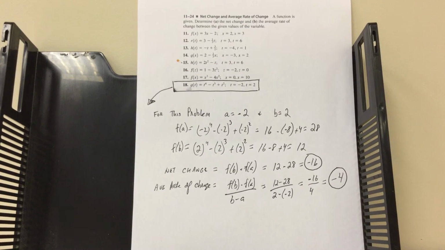F of A is negative 2 to the 4th minus negative 2 cubed plus negative 2 squared, which when all is said and done gives us 16 minus negative 8 plus 4, or 28. For f of B, or f of 2, we have 2 to the 4th minus 2 cubed plus 2 squared, which will give us 12. So now to compute the net change, it's simply f of B minus f of A. In this case, that's 12 minus 28, or negative 16.